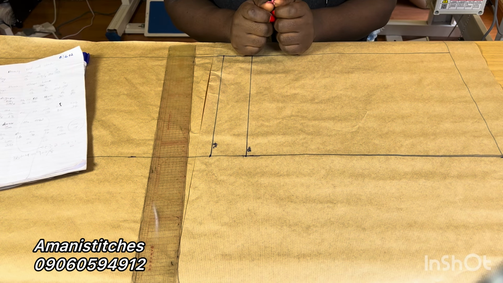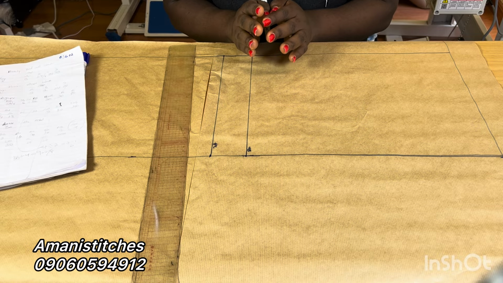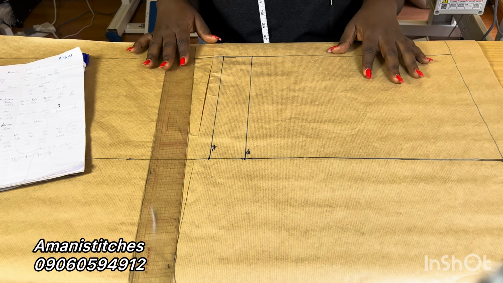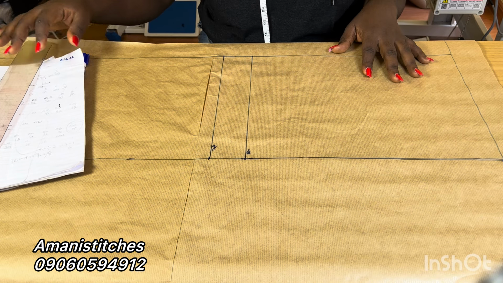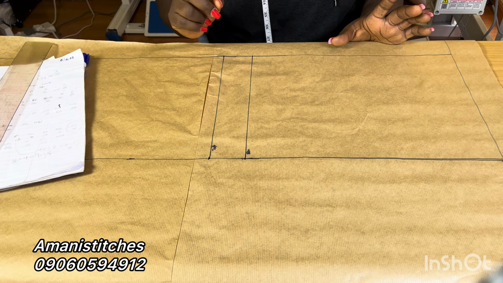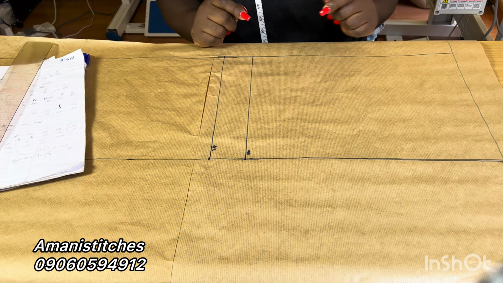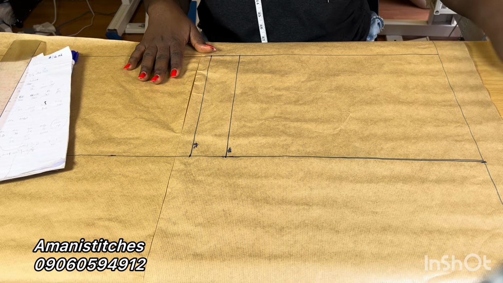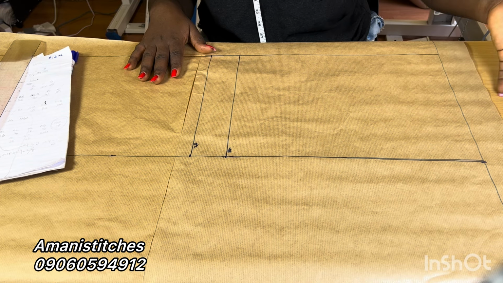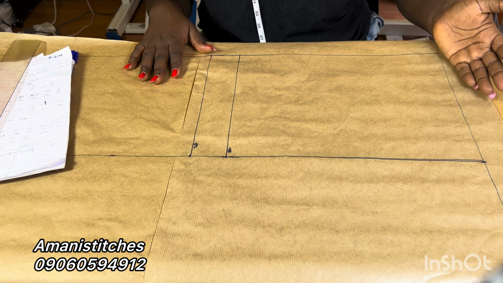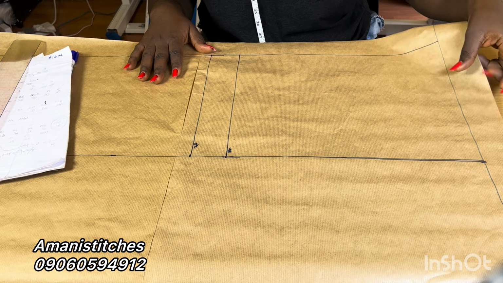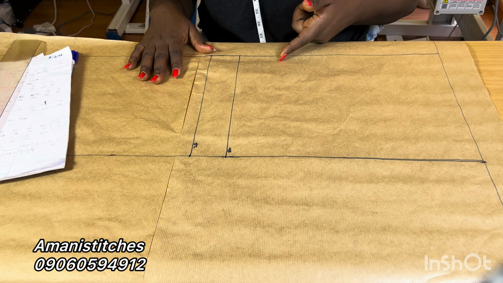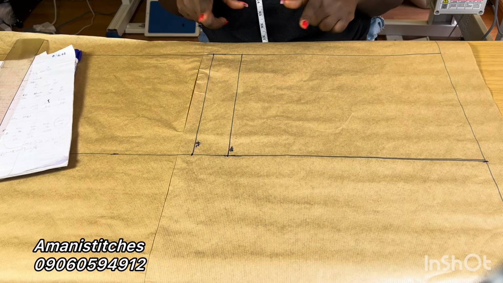So today we are going to be learning how to draft our basic bodies, our front and our back basic bodies. I had started before I noticed that my phone wasn't recording. Now what did we do? First of all, we got our demarcation, just to take away the measurements from the edge of the paper. 2 inches upward, that's the top of the measurement, and 2 inches inward, this is the center front of our measurement.